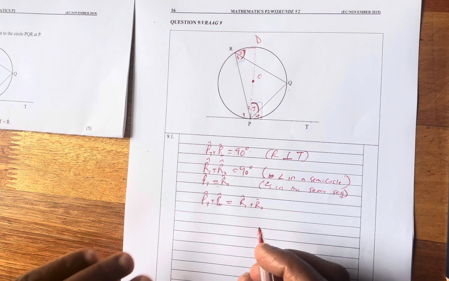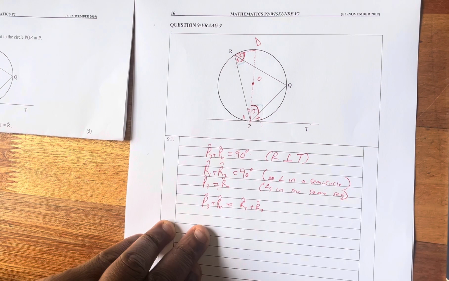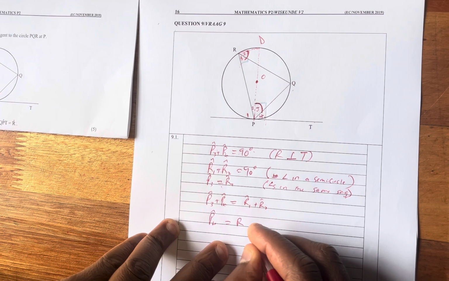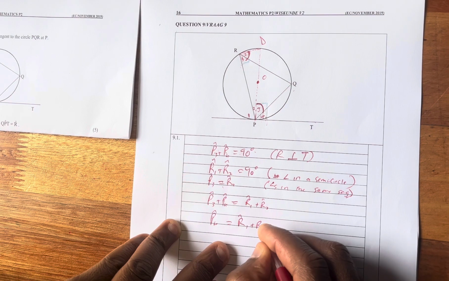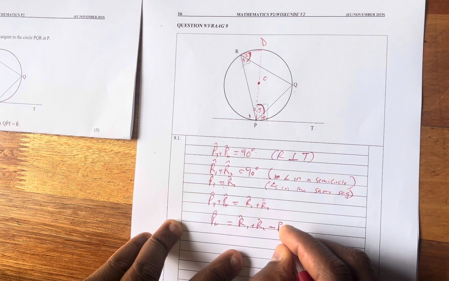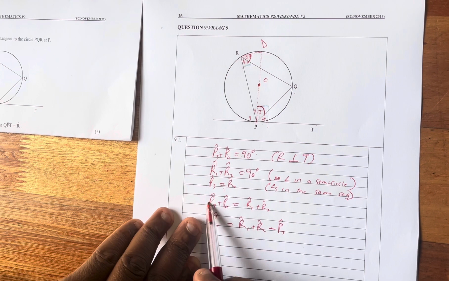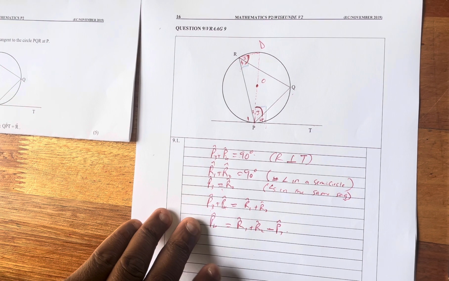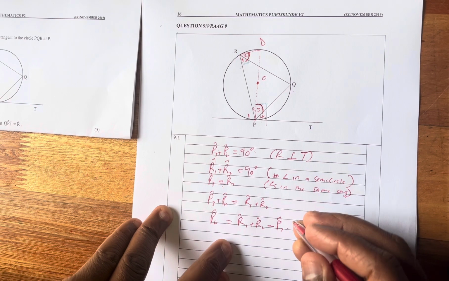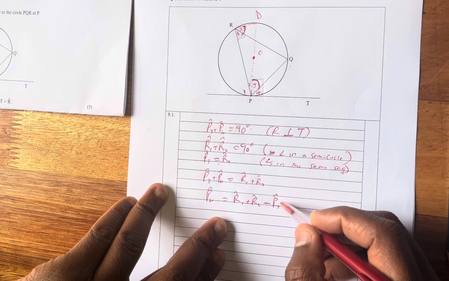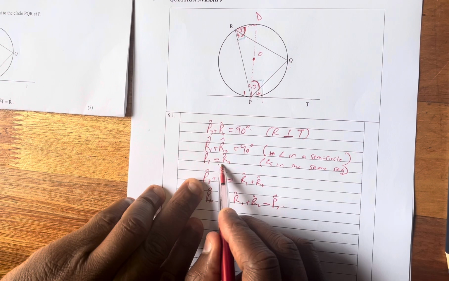So now you can make P4 the subject of the formula. P4 is equal to R1 plus R2 minus P3. Okay, so I took this P3 to the other side, the right hand side. Now we know that P3 is equal to R2.